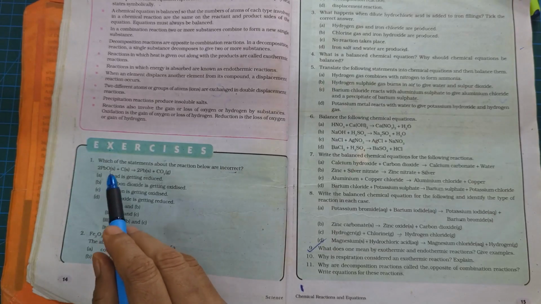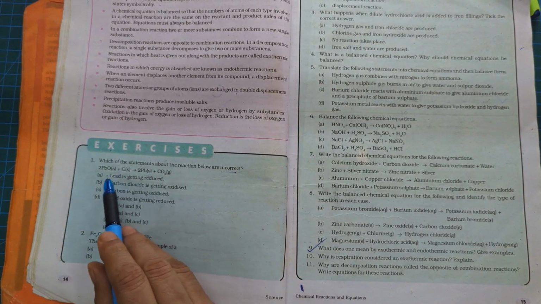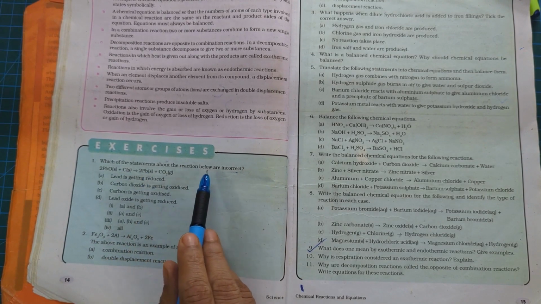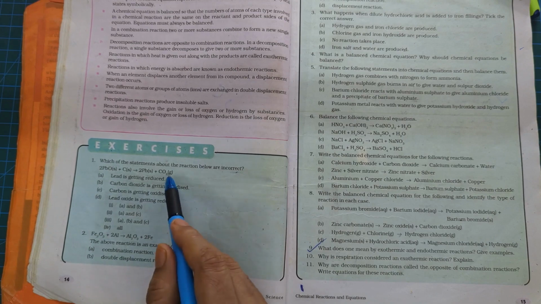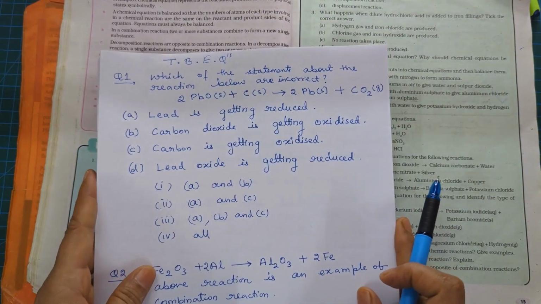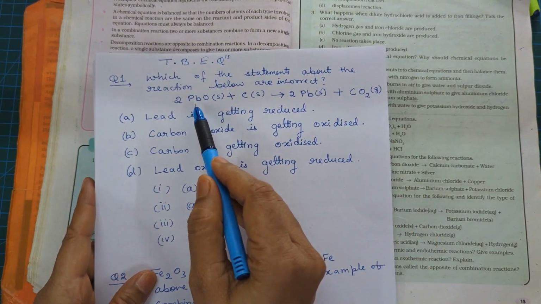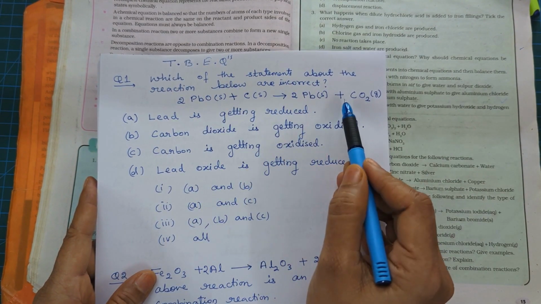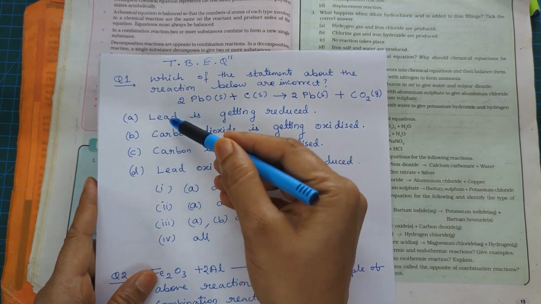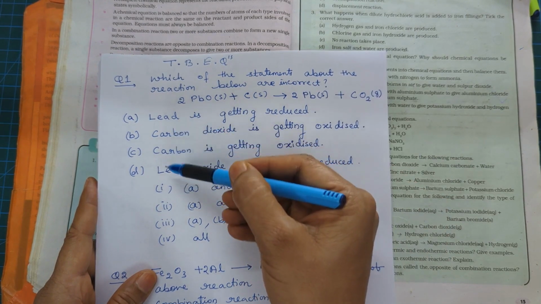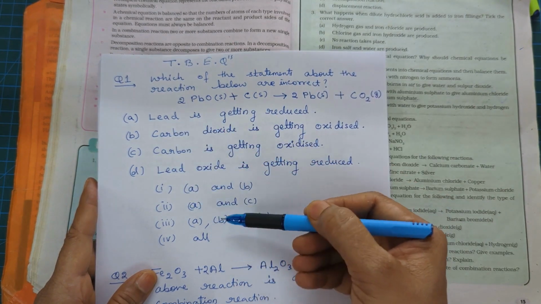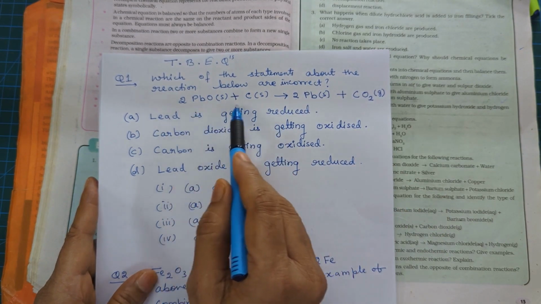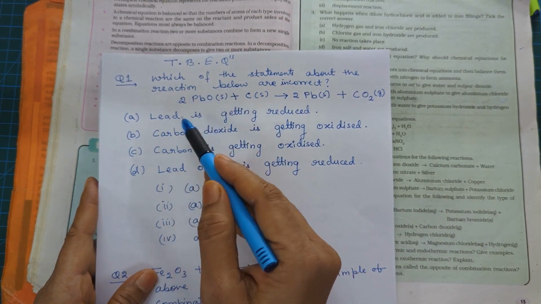Now coming to the textbook exercise questions. The first question: which of the following statements about the reaction below are incorrect? I have written the question here on this paper. The equation is 2 lead oxide plus carbon gives 2 lead and carbon dioxide. Four options are given, and we have to tell which of these options is correct. The first one: lead is getting reduced. Actually, on the reactant side there is no lead to get reduced.